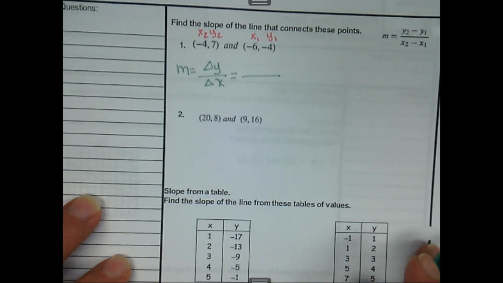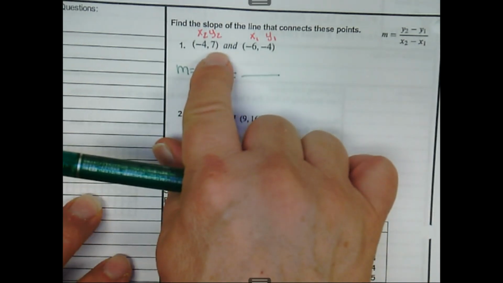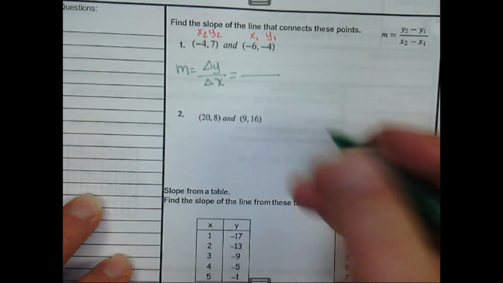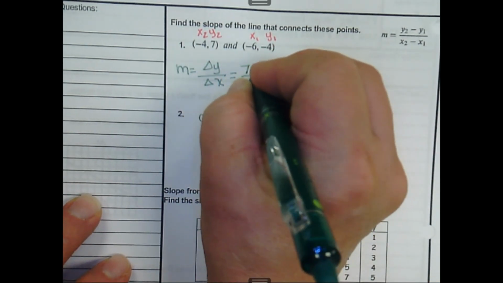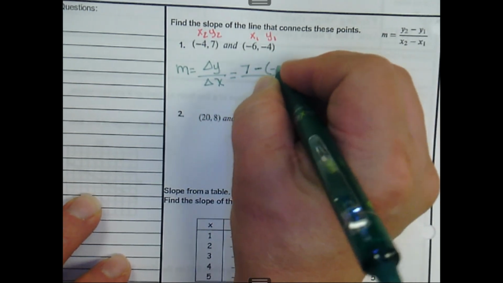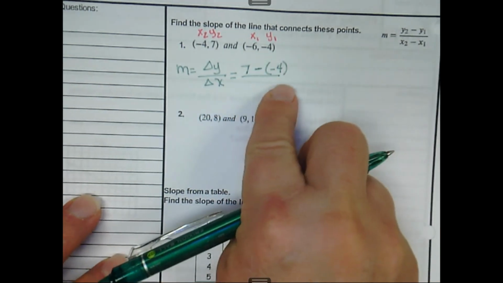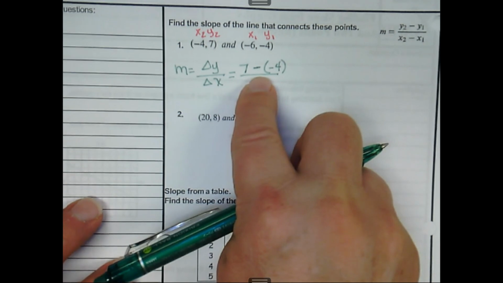What are my y values? 7 and negative 4. 7 minus negative 4. Even though 4 is negative, I am still subtracting.